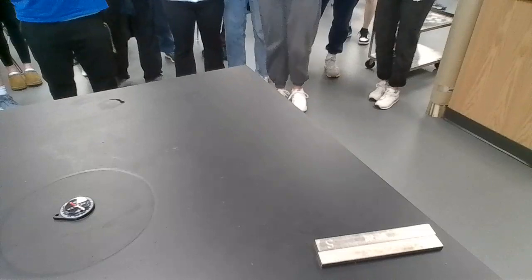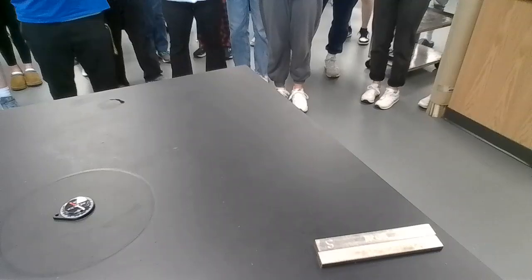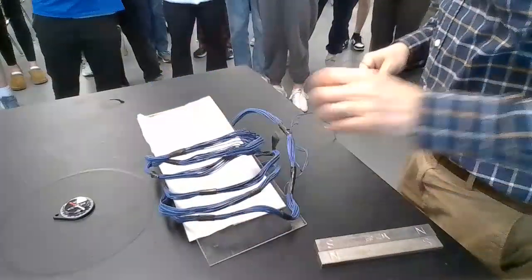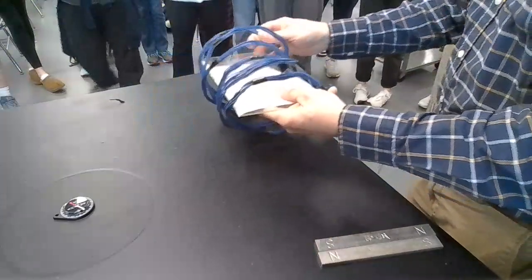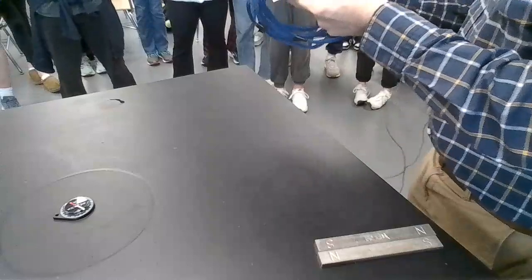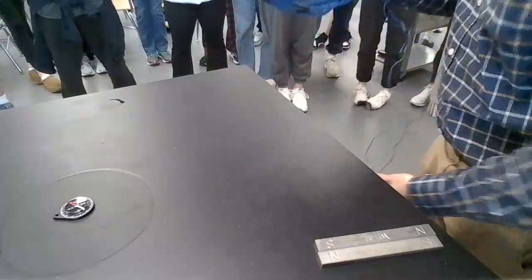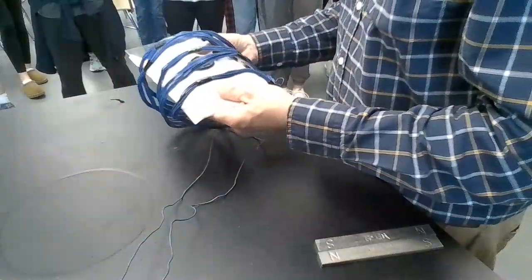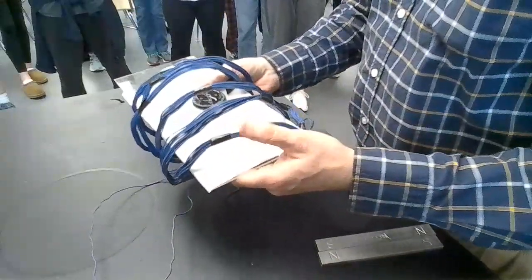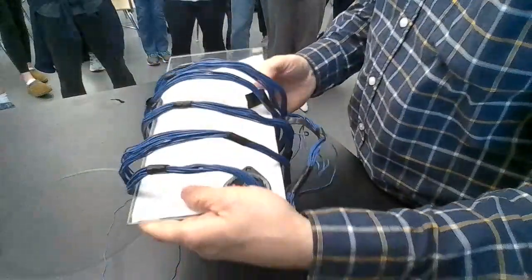All right. Now, what I have is a single wire wrapped a whole bunch of times. I've got a compass that's pointing some way.